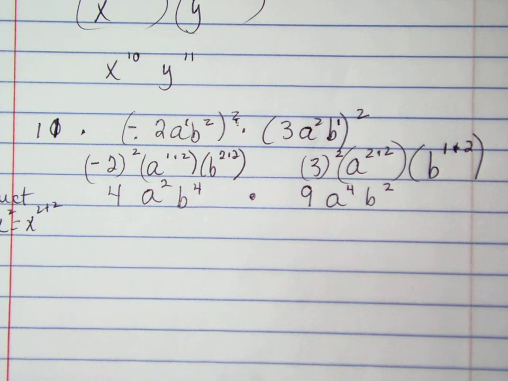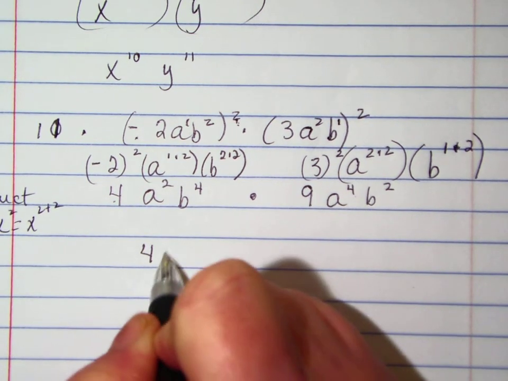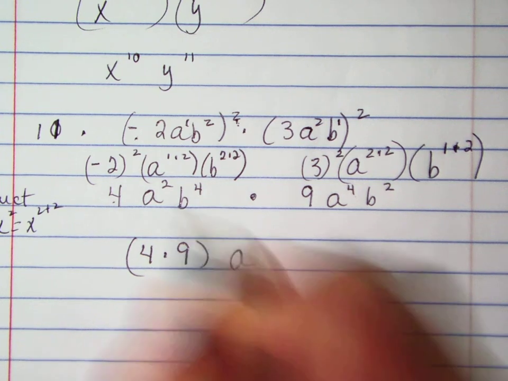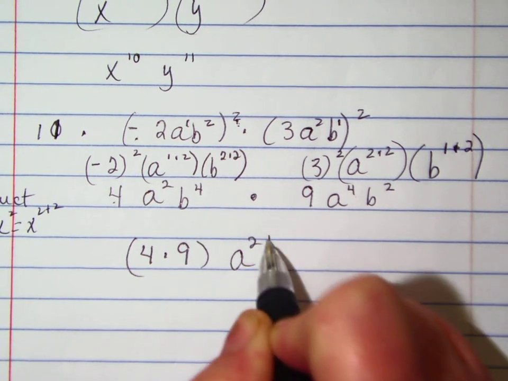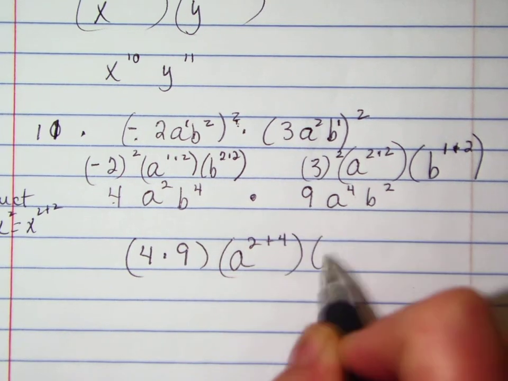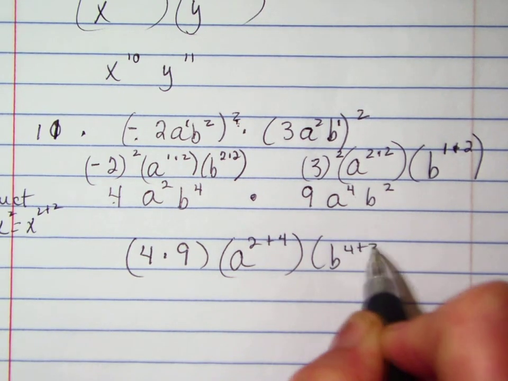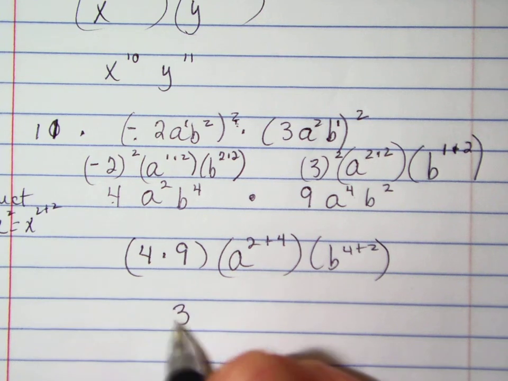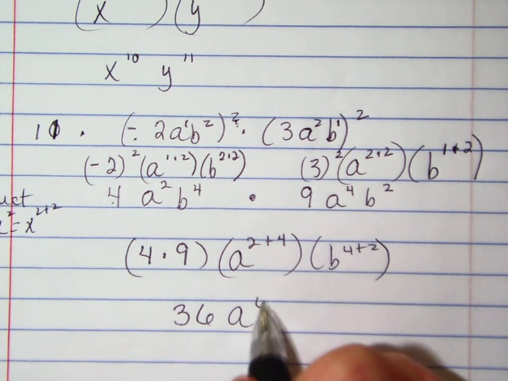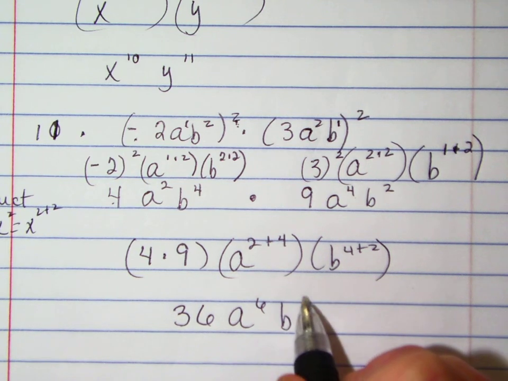So let's do that. The first thing I have to do, coefficients just always stay the same. And then I have a to the 2 plus 4, and b to the 4 plus 2. So our final answer here would be 36, a to the 6, b to the 6th.